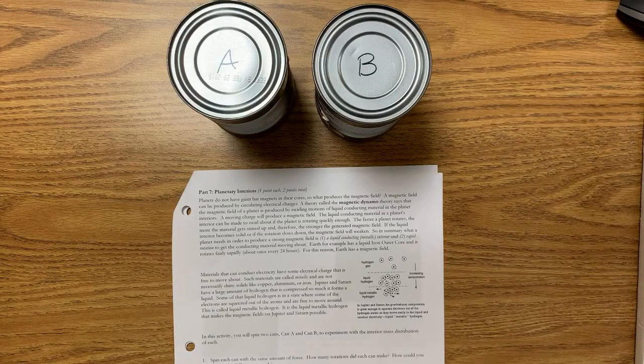Okay, part 7, planetary interiors. What we're really looking at in this part is the magnetic field of a planetary object. And so the Earth, as I talked about, has a liquid outer core made of iron and nickel. And of course, the Earth takes 24 hours to rotate one complete time. I also explained how Jupiter rotates once every 10 hours, which is pretty quickly, and it has a liquid metallic hydrogen layer.